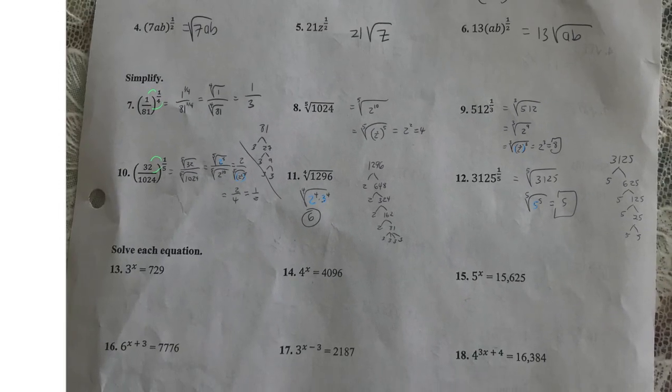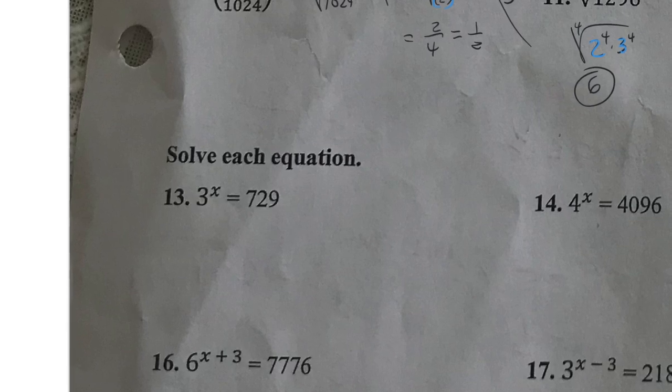Okay, looking at problem number 13, these equations challenge you to ensure that the base represented on the left side of the equation matches the base represented on the right side of the equation. Now, it's probably the case that 729 could be rewritten as a base of 3. So if I was to divide 729 by 3, it would be 3 times, I guess it would be 243.